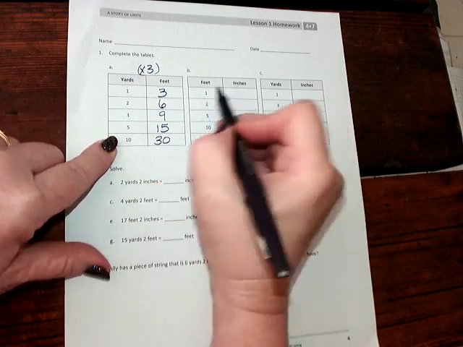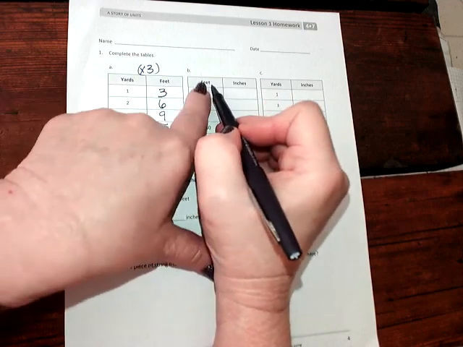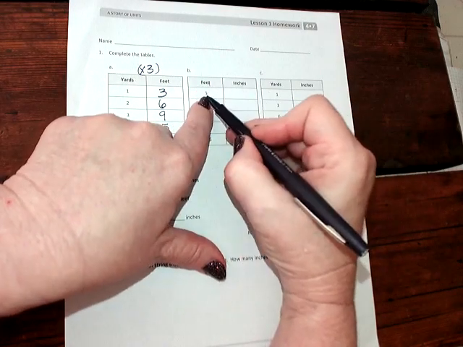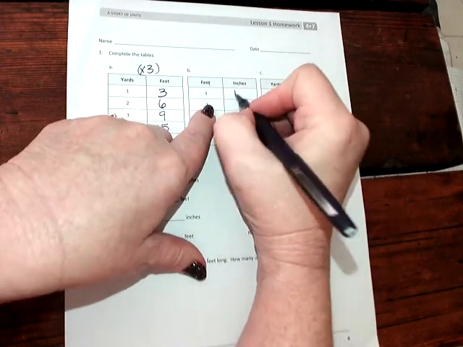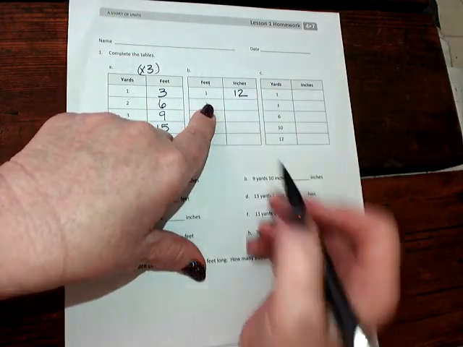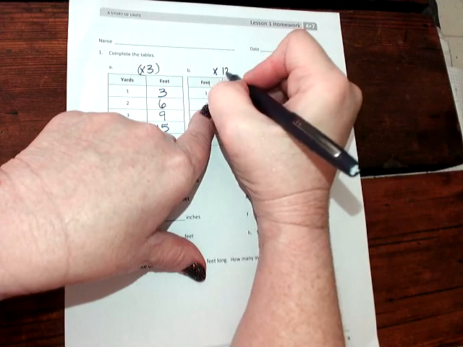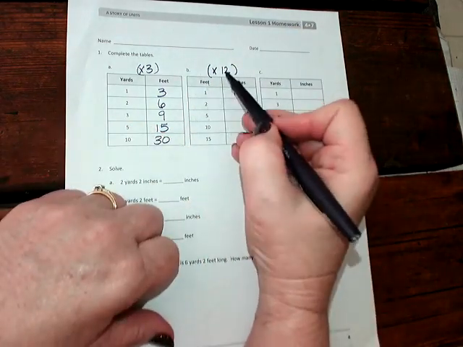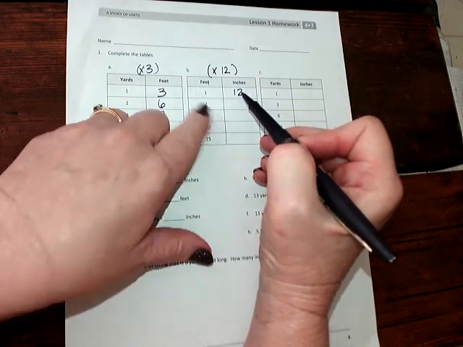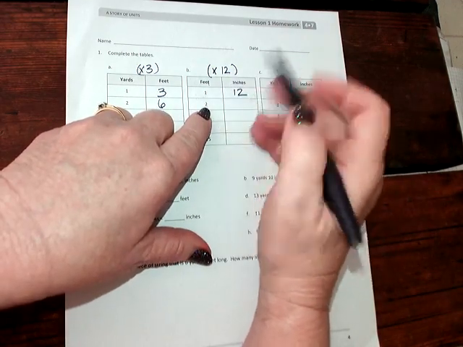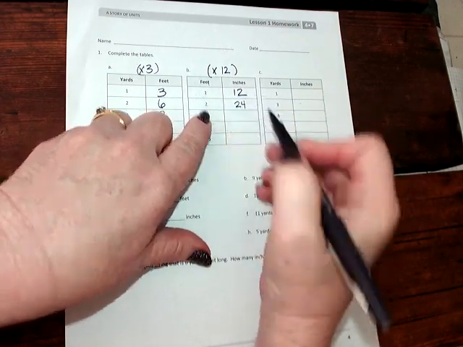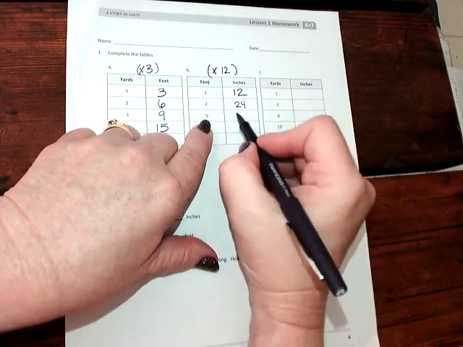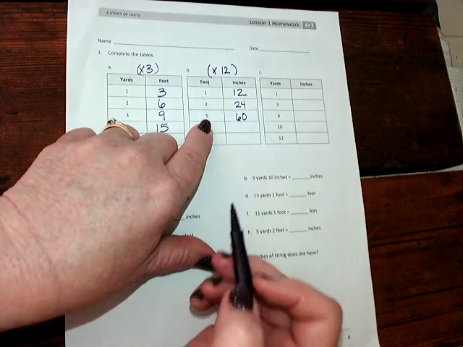The next conversion table is going to take feet and find out, well, feet are made up of inches, so how many inches are in 1 foot? Well, I can tell you, 12. So the rule on this table is going to be times 12. Every foot, I'm going to times by 12 to find out the inches. So 2 feet times 12 is going to give me 24 inches. 5 feet times 12 is going to give me 60 inches.